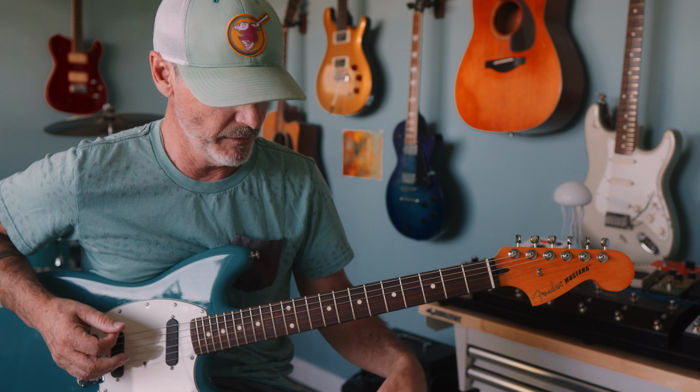So let's say we have a G major open chord to a C major open chord to an E minor open chord to a D. That's our chord progression. We are in the key of C. You must know that's home. That's our tonal center. Okay, so G to C to E minor to D.